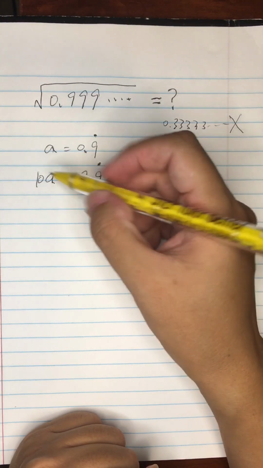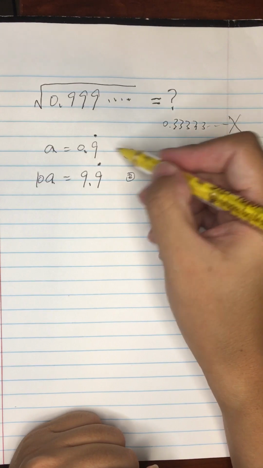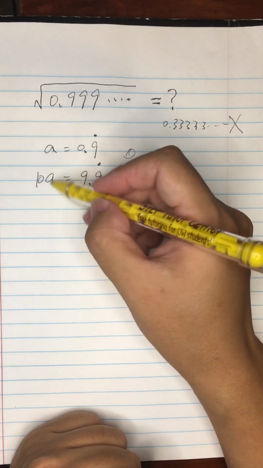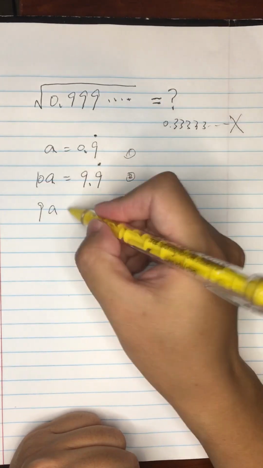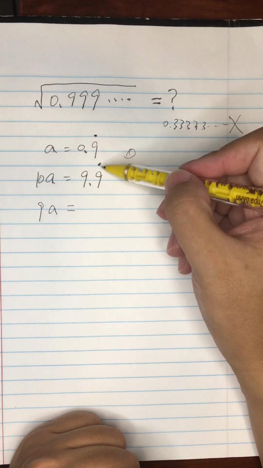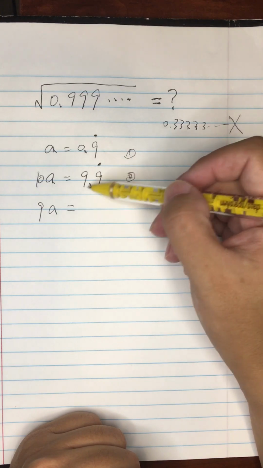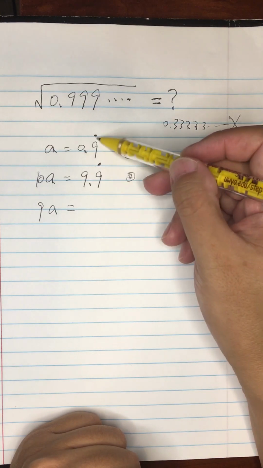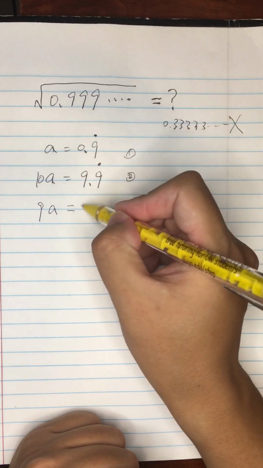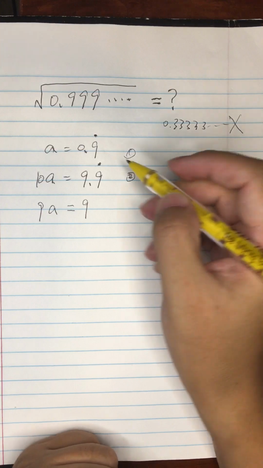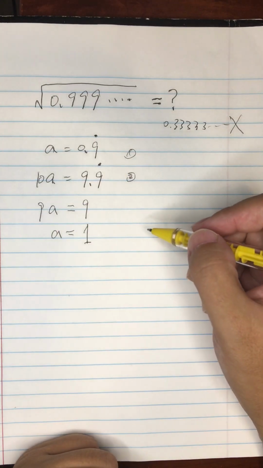Now let's subtract these two equations. Let's subtract equation 1 from equation 2. So 10A minus A, we're going to get 9A. So 9A is going to equal what? We are using this number minus this number, so the 9s repeating forever cancel out, and then 9 minus 0 is 9. So what are we going to get? A equals 1. Are you surprised?